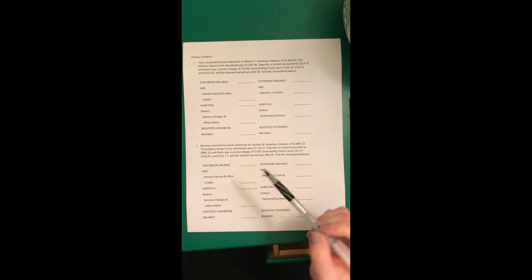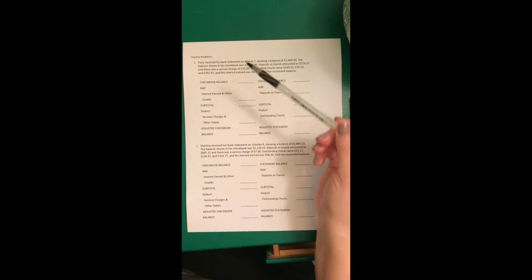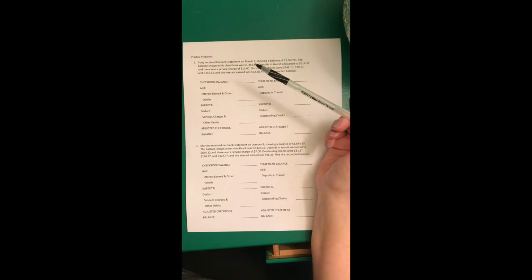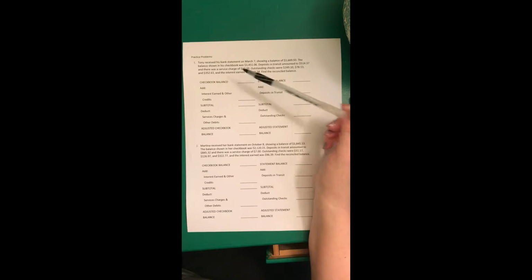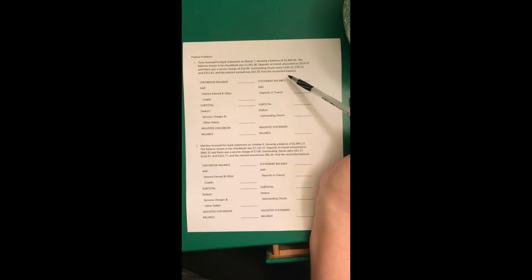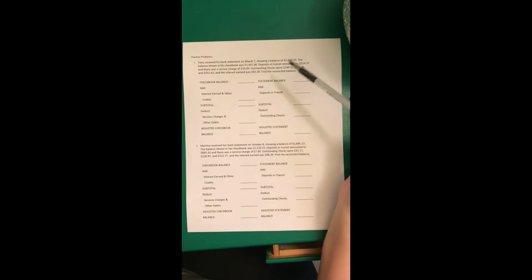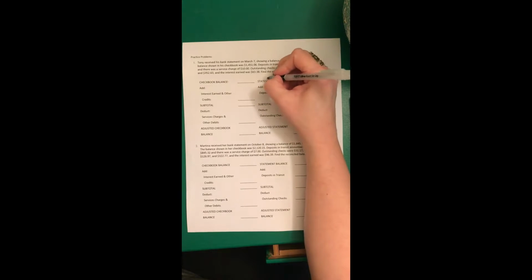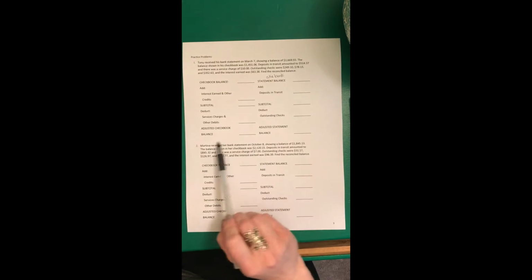Let's take a look at some practice problems of reconciling a bank statement. So we just covered that you need to calculate the adjusted bank balance, then the adjusted checkbook balance, then we do the statement balance, which is the bank balance, aka bank balance. And then we have to compare the adjusted balances to make sure that they are equal.